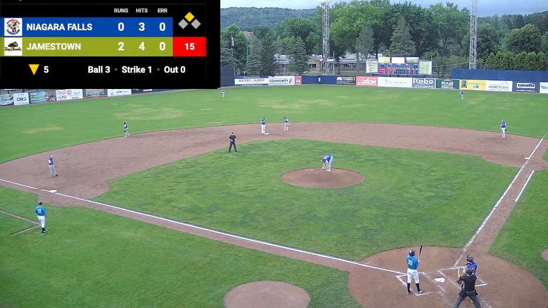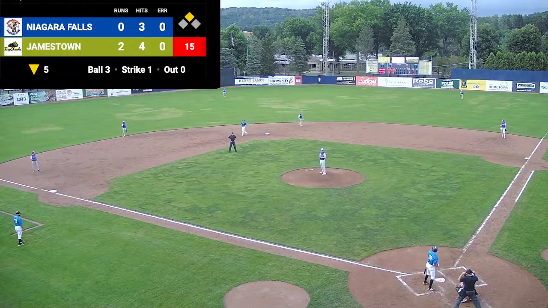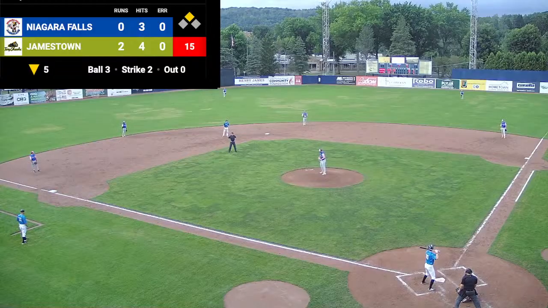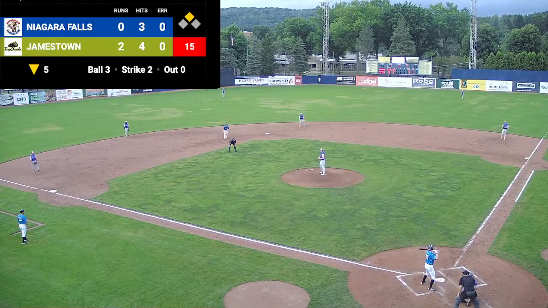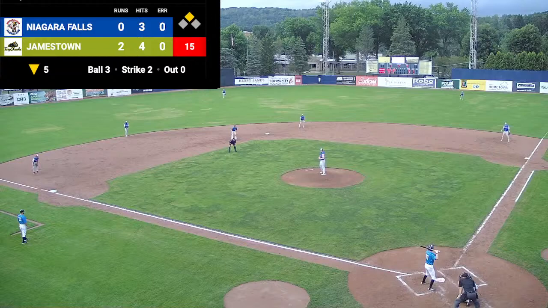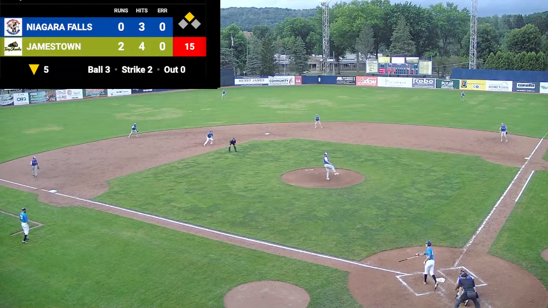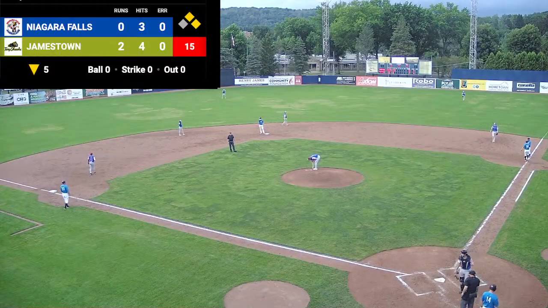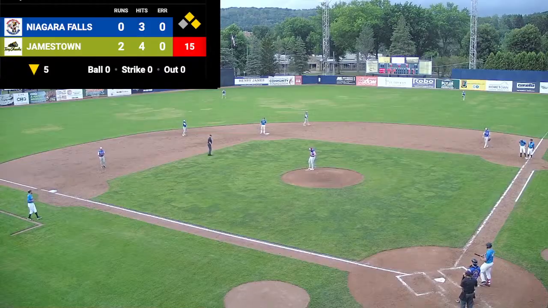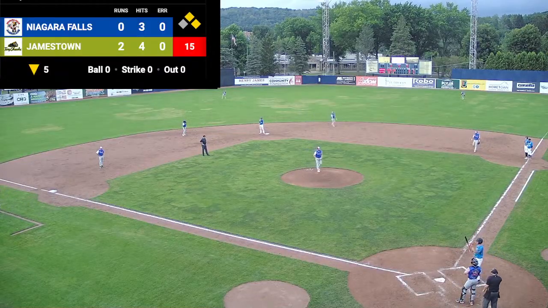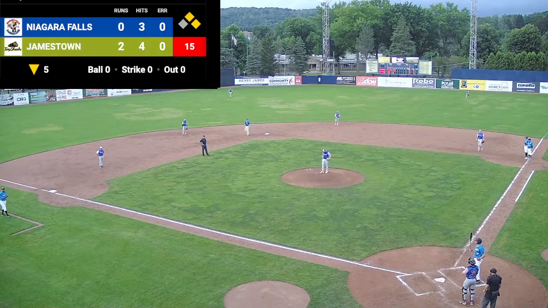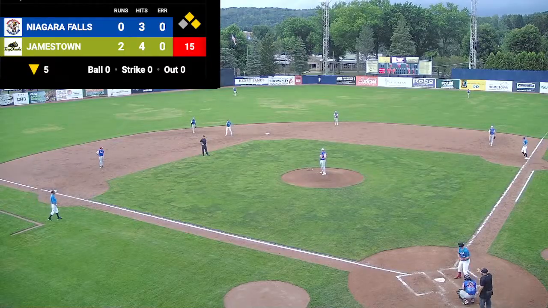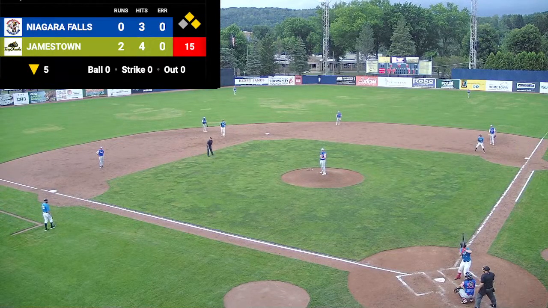Count is all filled up. Toney ready for the payoff pitch to the leadoff man, Brady McGuire. And it's inside for ball 4. McGuire takes first. It's 2 ducks on the pond for Nolan Smith. Smith has gotten on twice, but no proper at-bats yet.